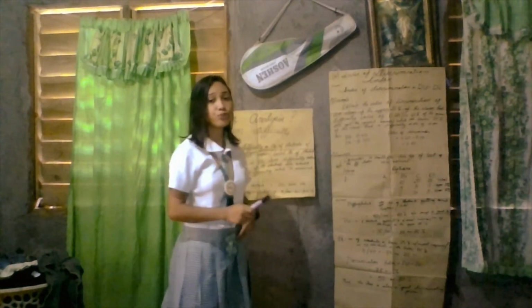Range of difficulty index, interpretation, and action. 0 to 0.25: difficult, revise or discard. 0.26 to 0.75: right difficulty, retain. 0.76 and above: easy, revise or discard.